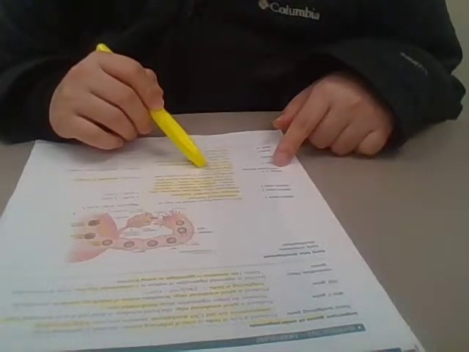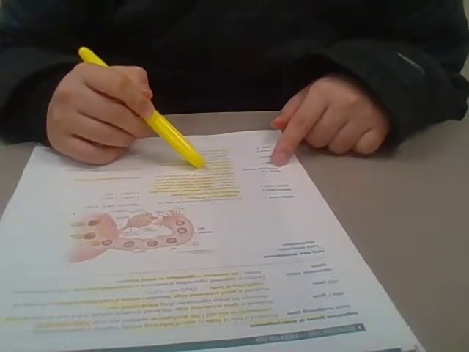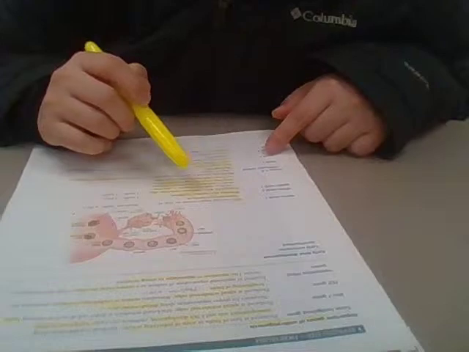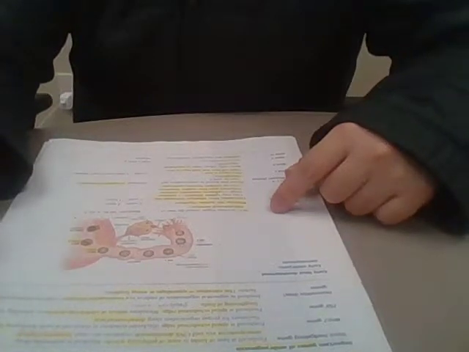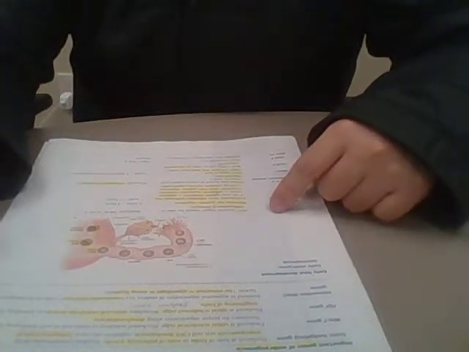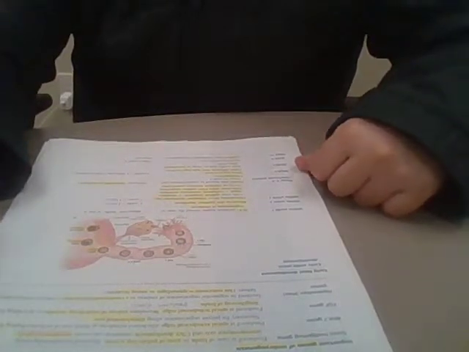The embryonic period is when you make organs, and this is extremely susceptible to teratogens.